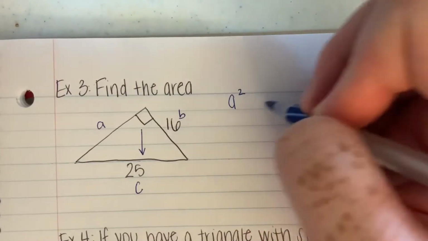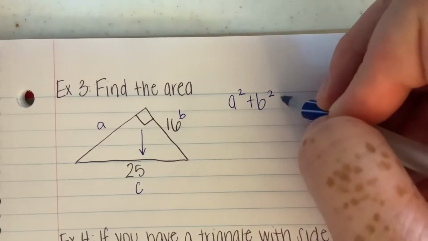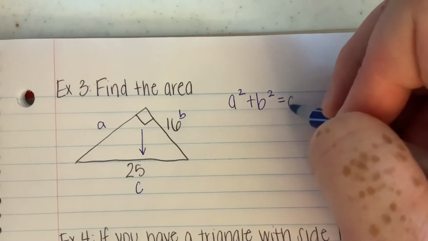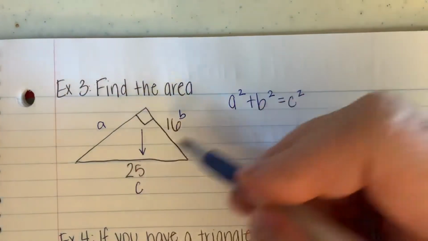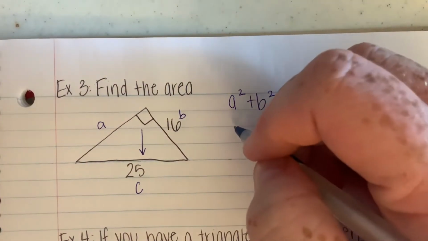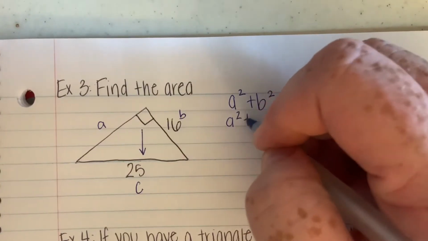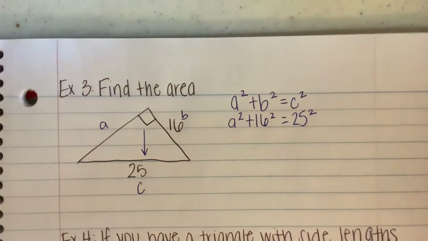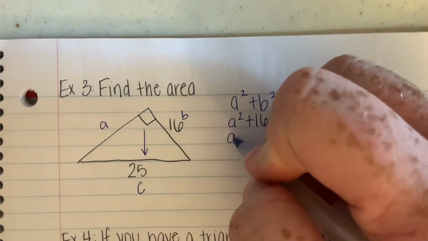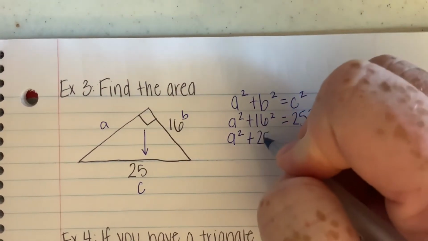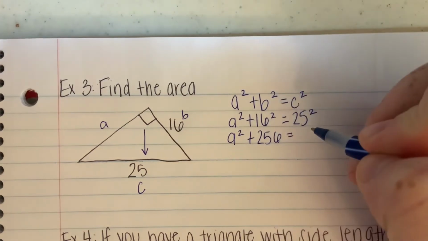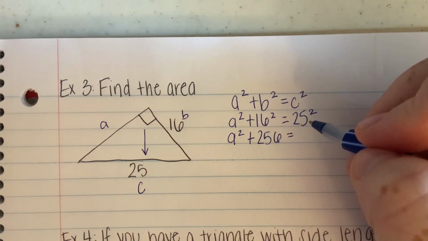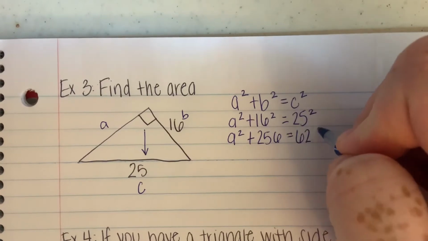So I got A squared plus B squared equals C squared. And I fill it in with my information. A squared plus 16 squared equals 25 squared. Handy dandy calculator time. 16 squared is 256. 25 squared is 625.